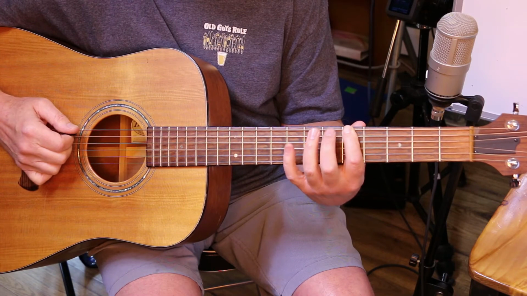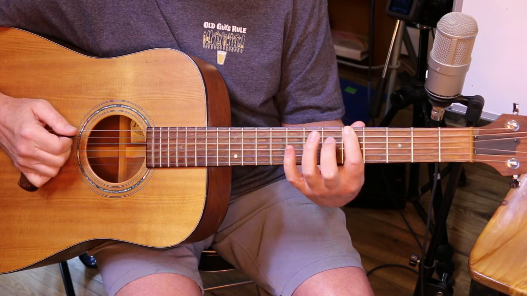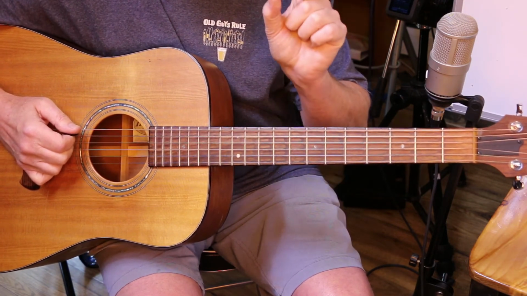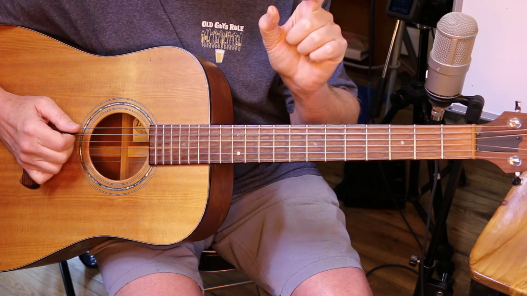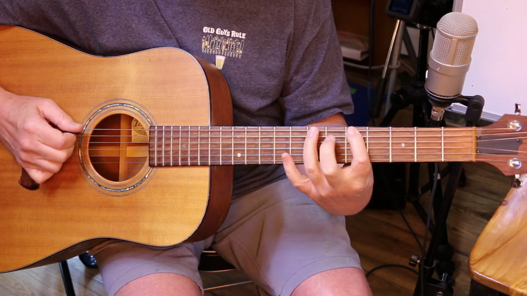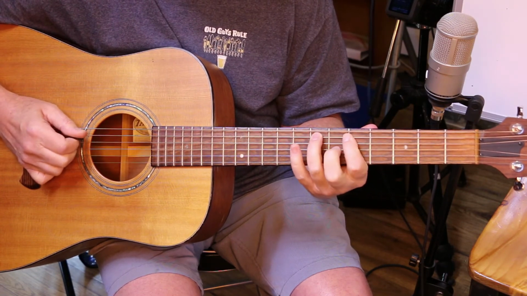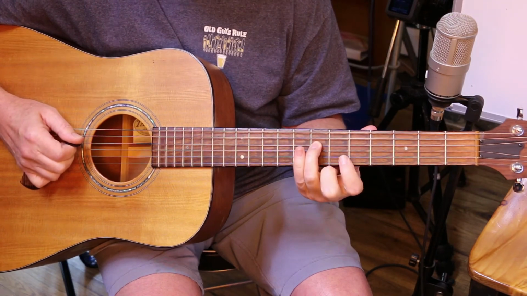Knowing the relationships between the notes and the strings, our half steps are between E and F and B and C. Everything else is a step. So A, B, C, D, E, F, G, A. So there's our minor scale.